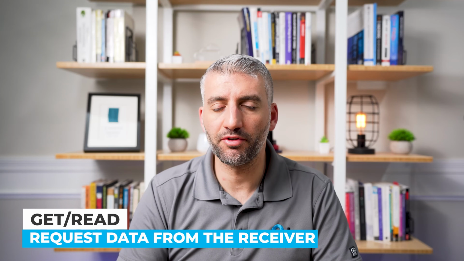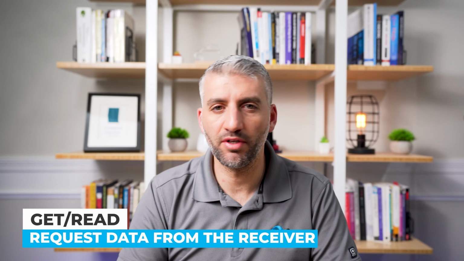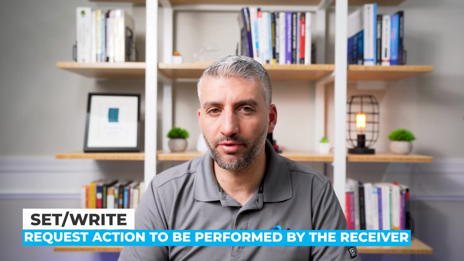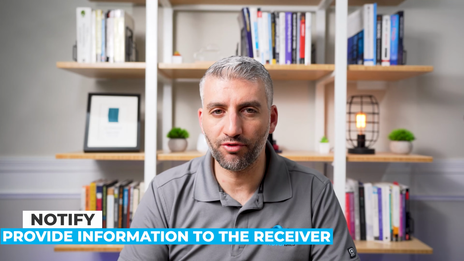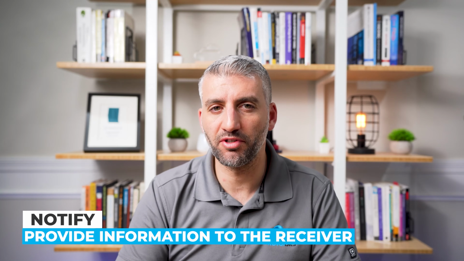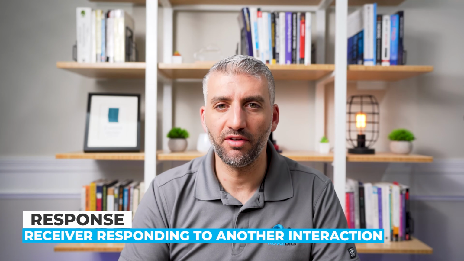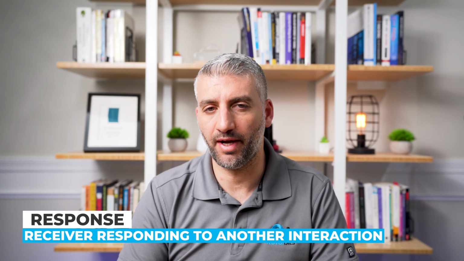These commands use a few different types of interactions. GetRead is used by the sender to request data from the receiver. SetWrite is used to request an action to be performed by the receiver. Notify is used to provide information to the receiver. And response is the receiver responding to the GetRead, SetWrite, or Notify interactions.